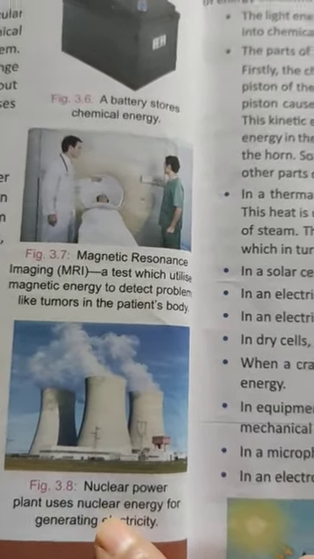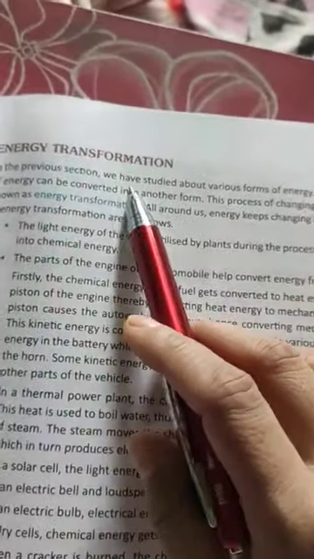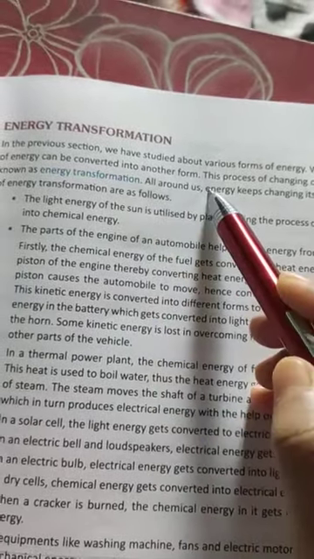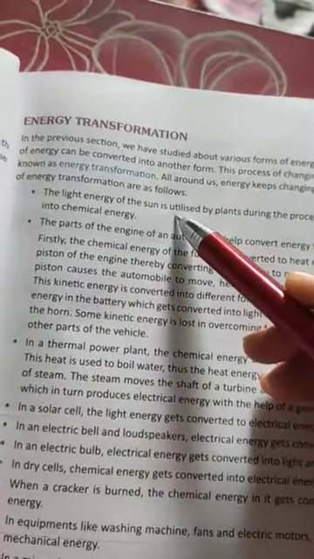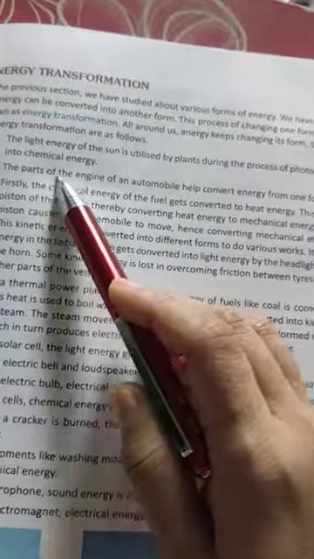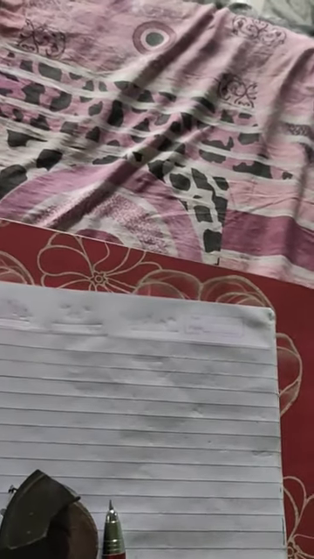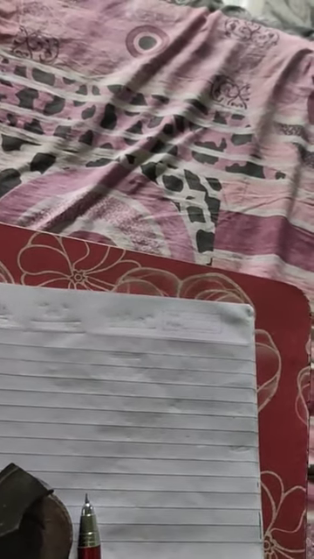Okay. Now the next topic is energy transformation. In the previous section we have studied about various forms of energy. We have also read that one form of energy can be converted into another form. Light energy of the sun is utilized by plants during the process of photosynthesis and converted into chemical energy. The parts of the engine of an automobile help convert energy from one form to another. So in this way, many examples are there which prove that energy transforms or converts into another form.